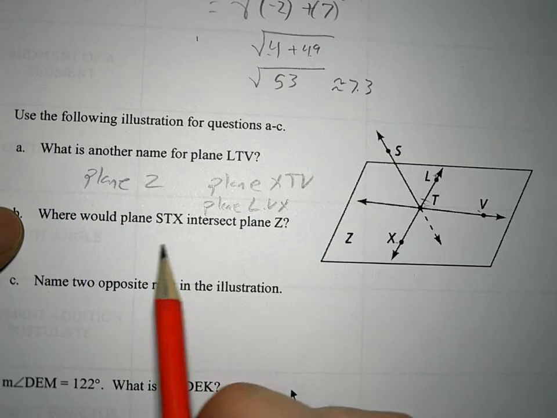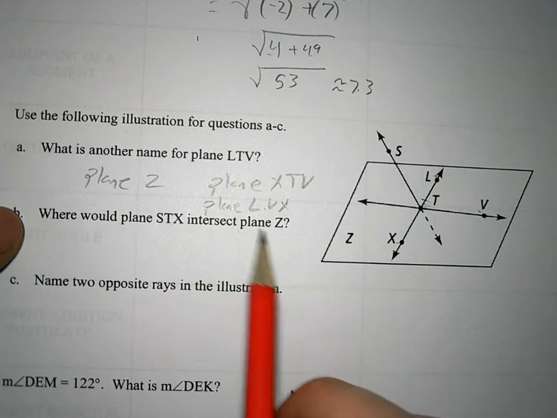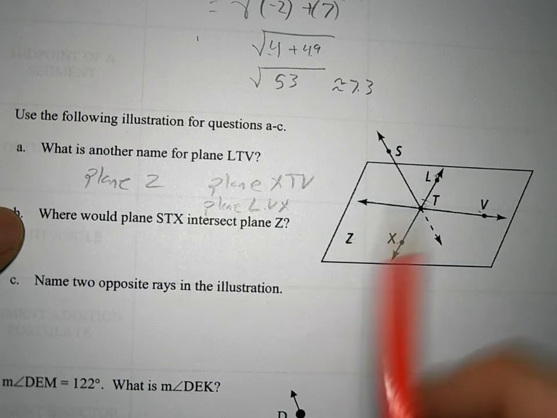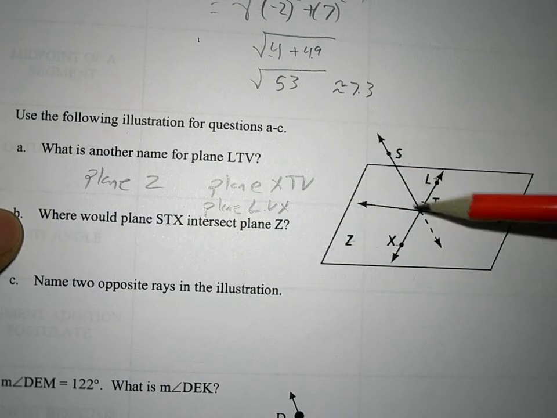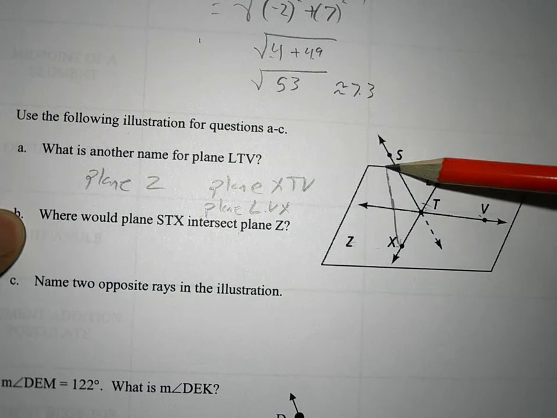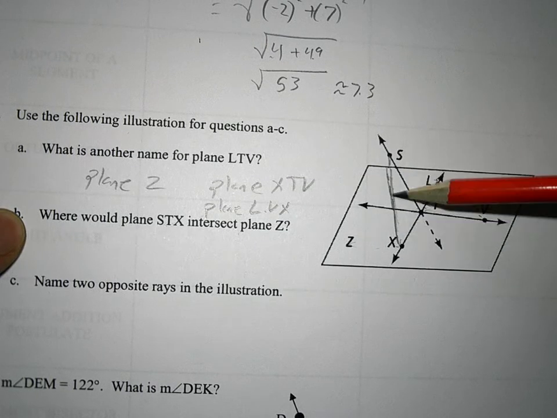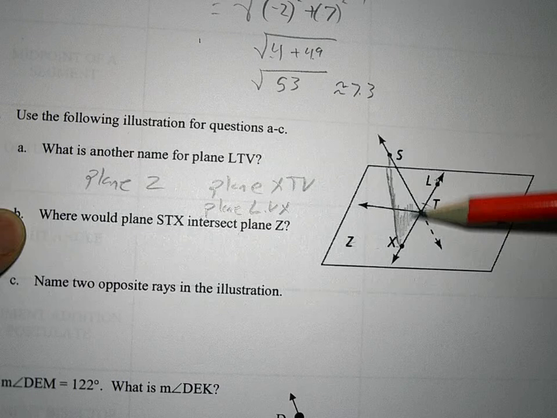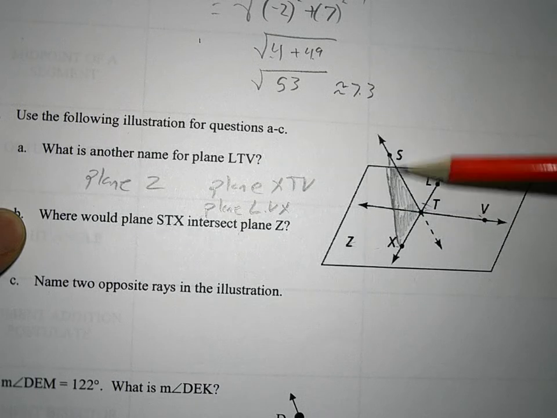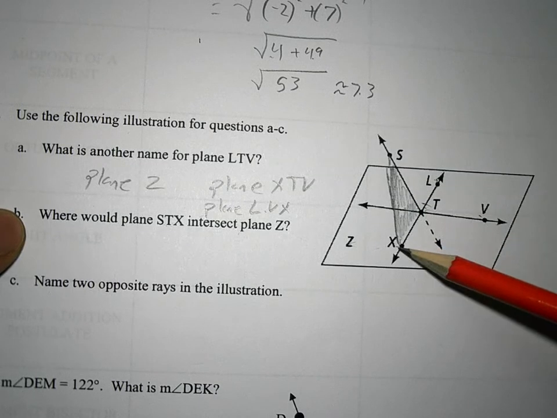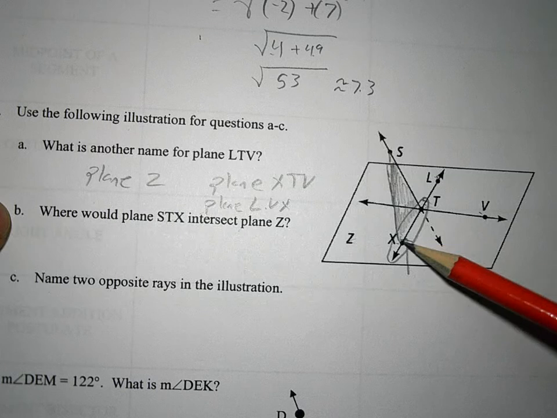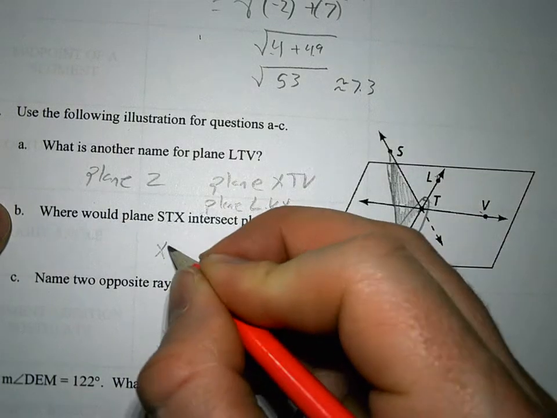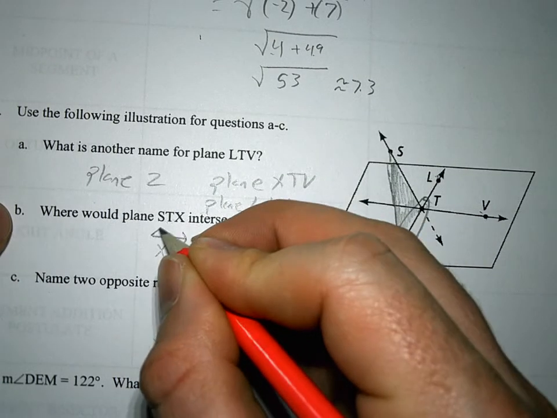Where should plane STX intersect with plane Z? So plane Z is this one. So STX, I want to make that triangle that you saw in that video one day. STX, that's this plane. So it's like a triangle running into my flat surface. This triangle runs along this line right here. This is where the two planes intersect, on line XT. Two planes always intersect on a line.